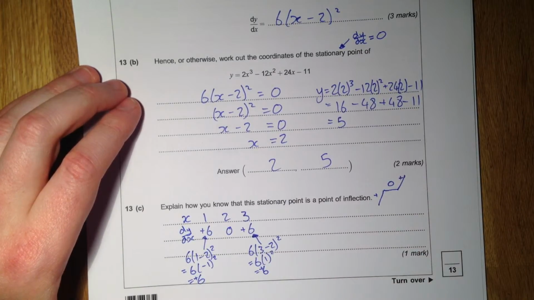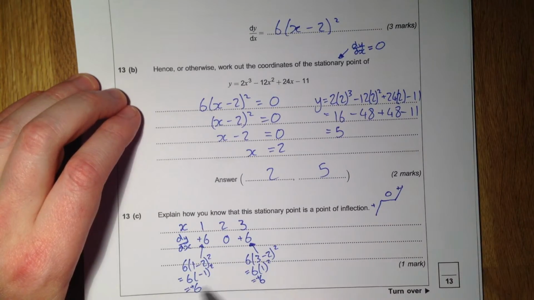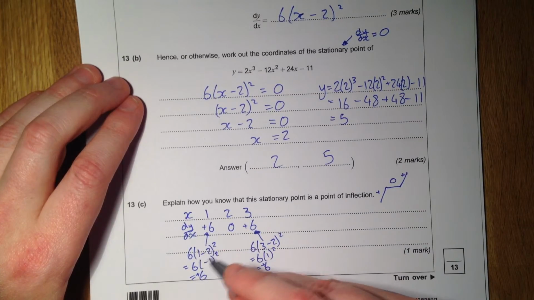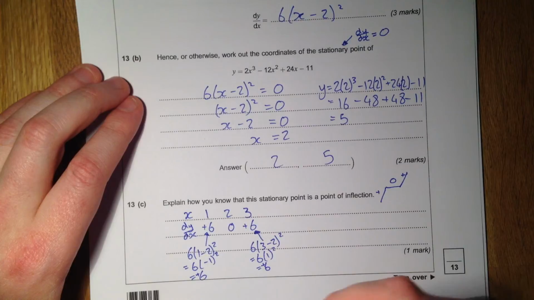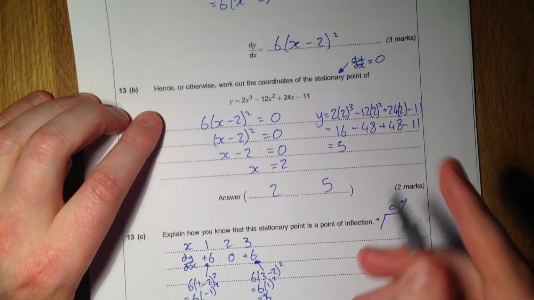of inflection. Now the reason that it's always positive, even when we put in a negative, we got the same answer out. We got a positive here and a positive here, and that's because of this squaring. Because when we squared the negative 1, we got a positive number.